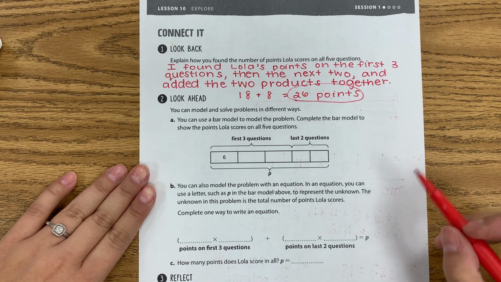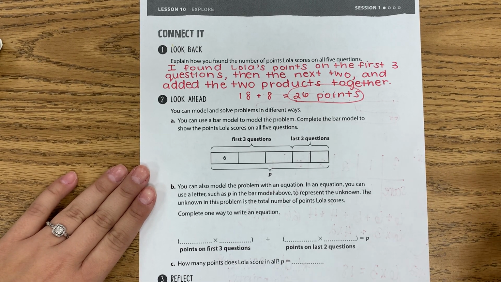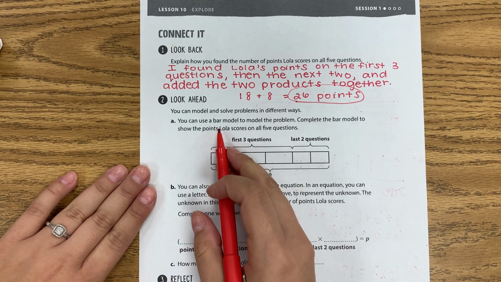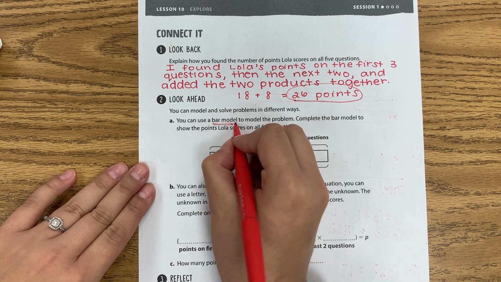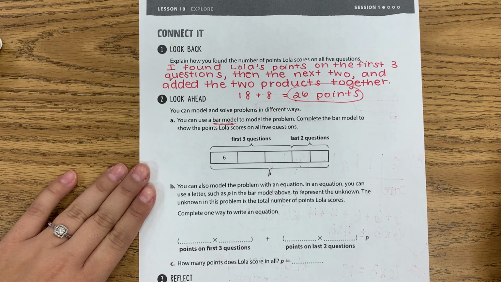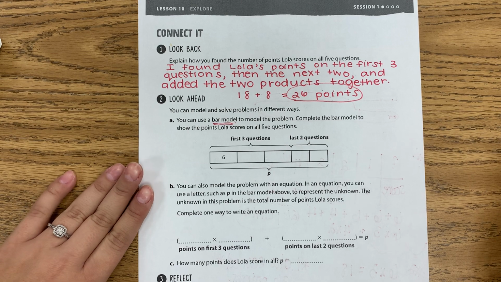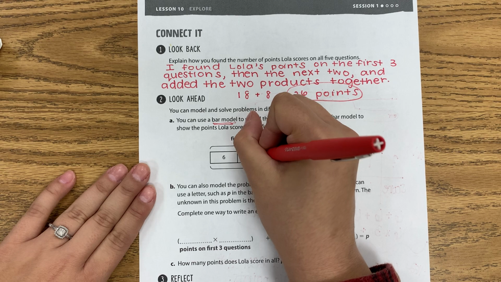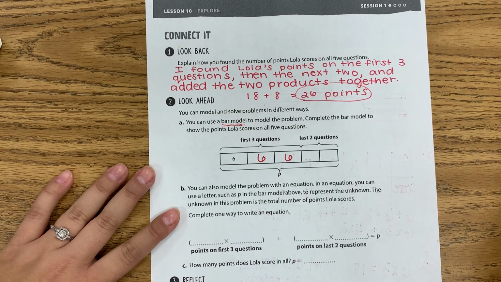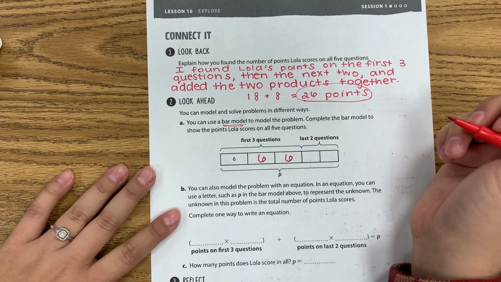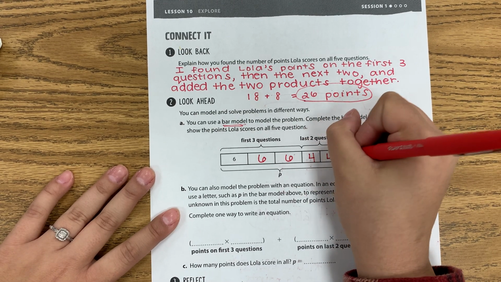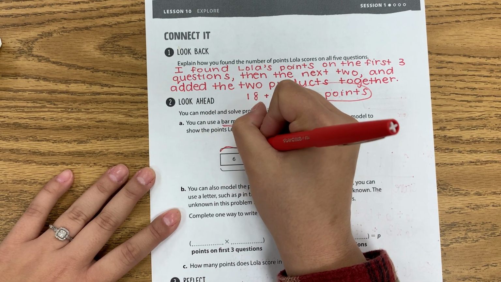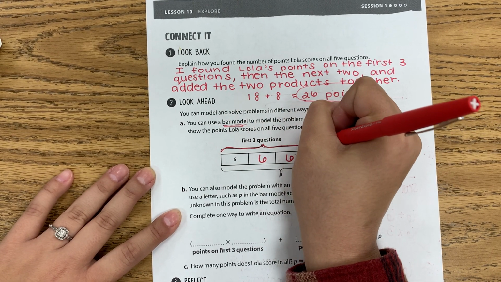Now, looking ahead, it's showing us two different ways to go about solving this problem, ways to think about it in a different way. It says you can use a bar model to model the problem. Complete the bar model below to show the points Lola scored on all 5 questions. Just like the table we filled out in the front, with the first 3 questions, we got 6 points for each of those. Lola rocked it. But then on the last 2, she got 4. So we see how they're labeled: these last 2 are right here, and the first 3 are over here on this side.